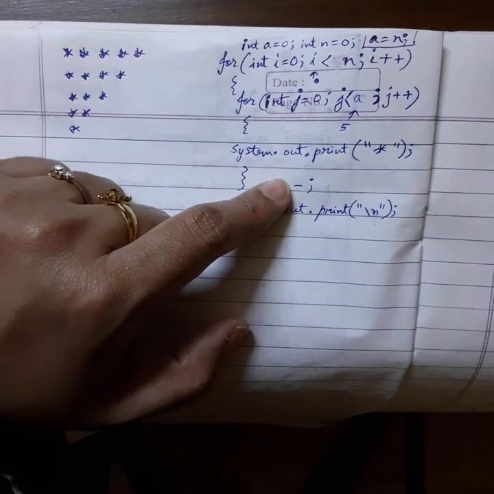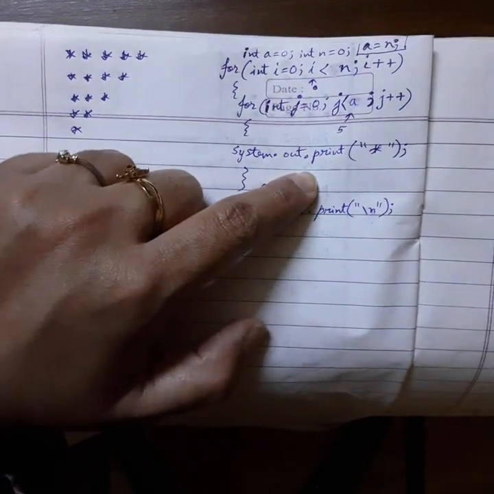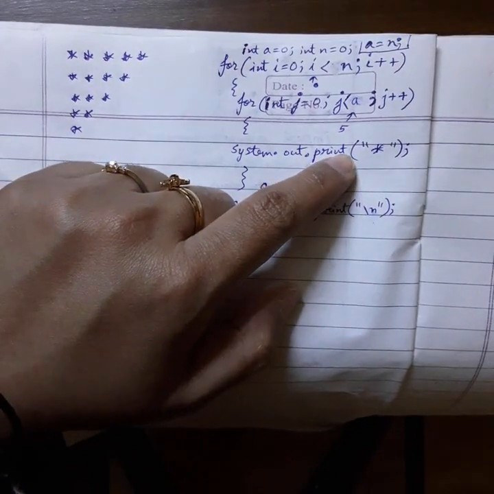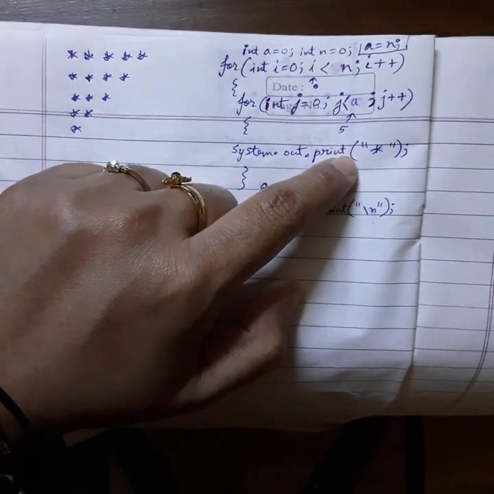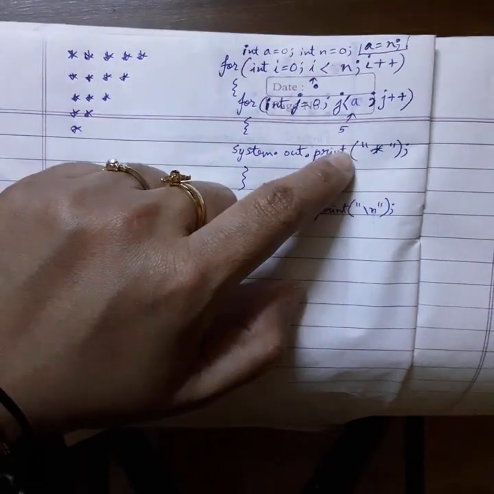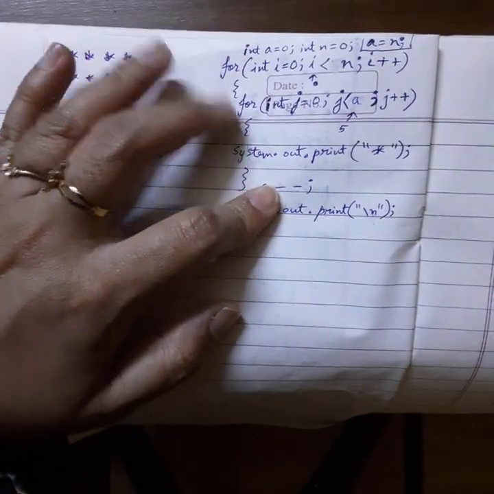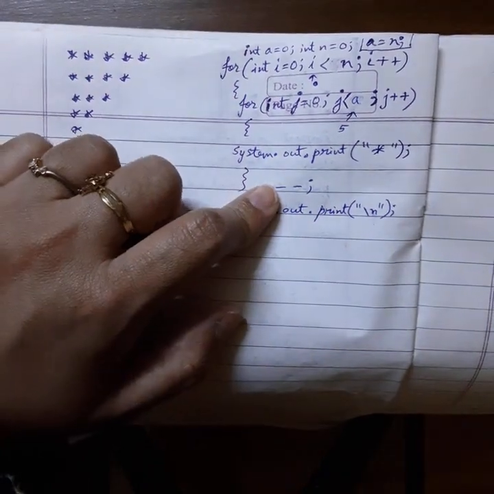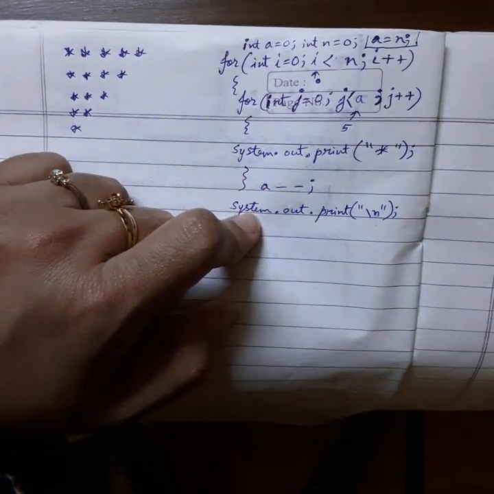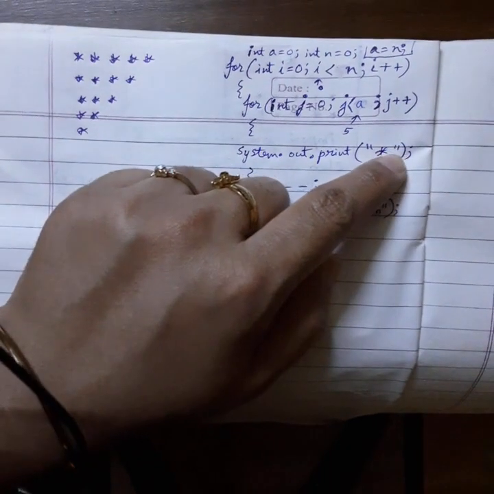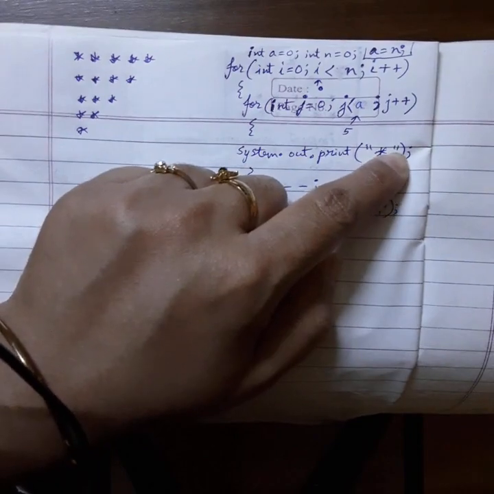System.out.print, as you see, I have used print here, not println, as that would make a new line. So print, 1 star is printed. Adjacent to each other, the stars are getting printed. Okay, so you might as well incorporate a space here after the star. Just one space.